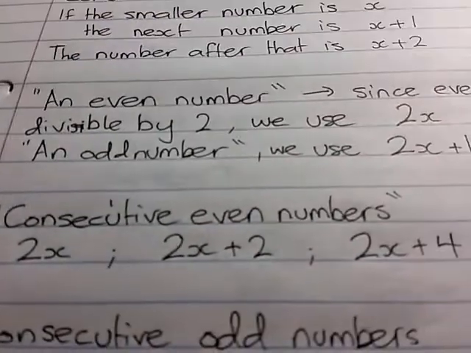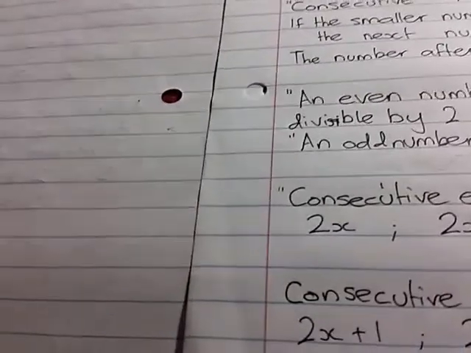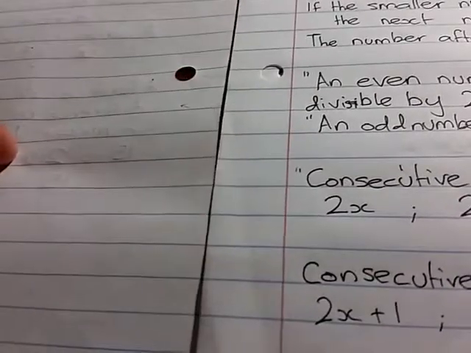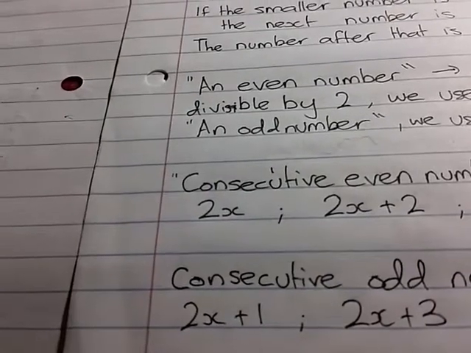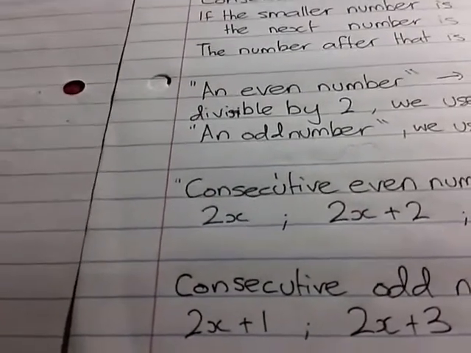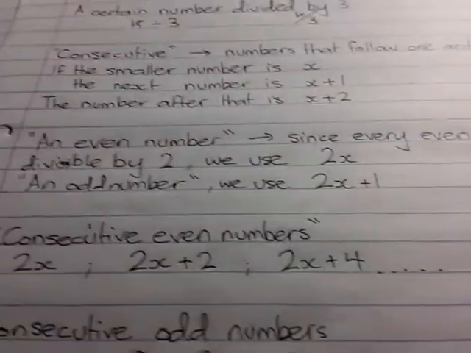For consecutive odd numbers, you would start off with your odd number, which will be represented as 2x plus 1 or minus 1, whichever. And then the next one, odd numbers go up in 2s. 3, 5, and 7. 5 is 2 more than 3, and 7 is 2 more than 5. So in order to go to the next odd number, you would need to add 2. So in my case, from 2x plus 1, it would jump to 2x plus 3. And then the next one will be another 2, which will be 2x plus 5. And I will continue on.